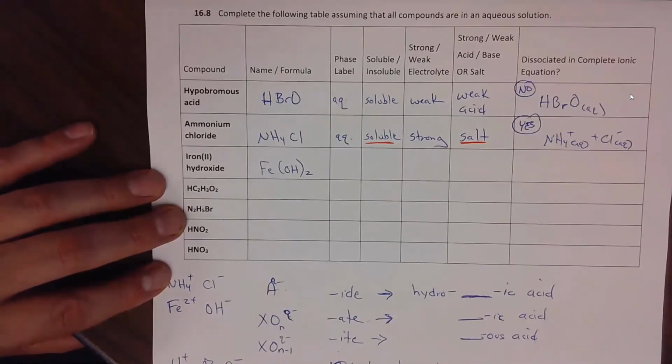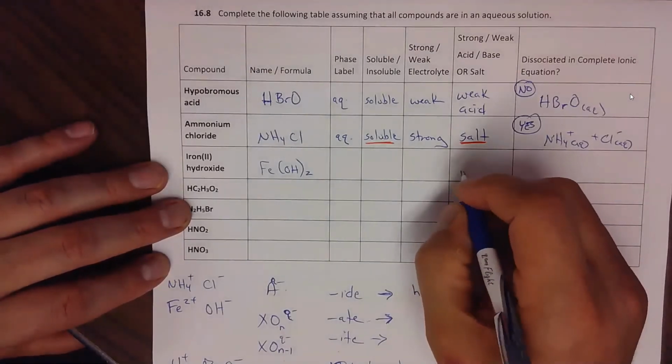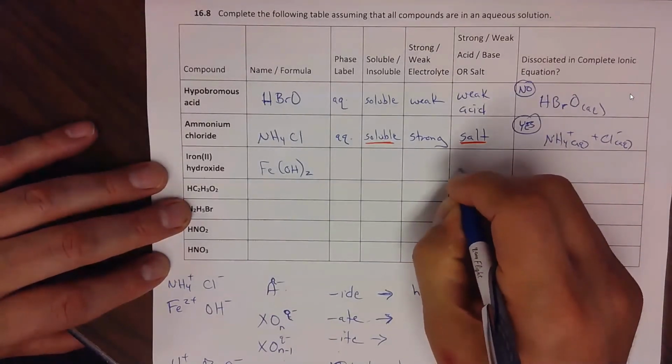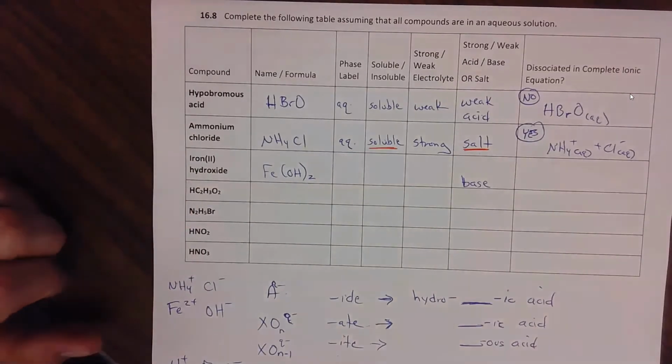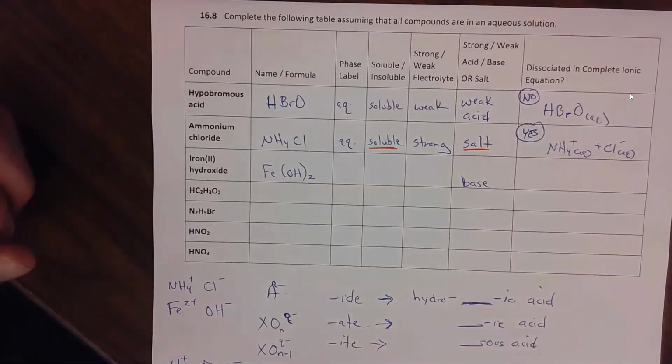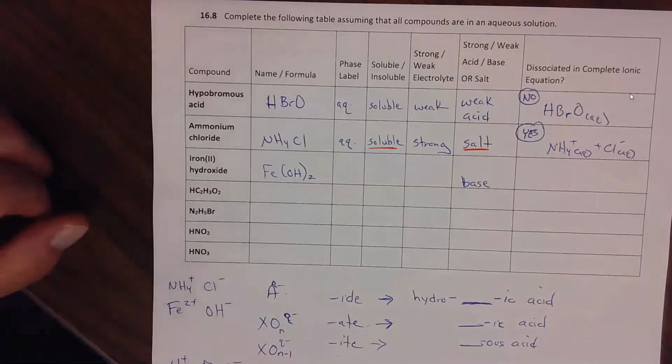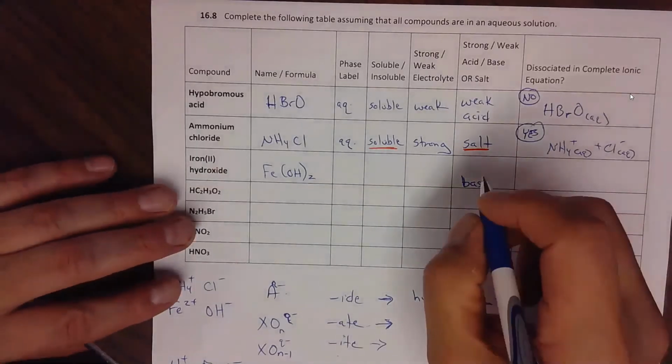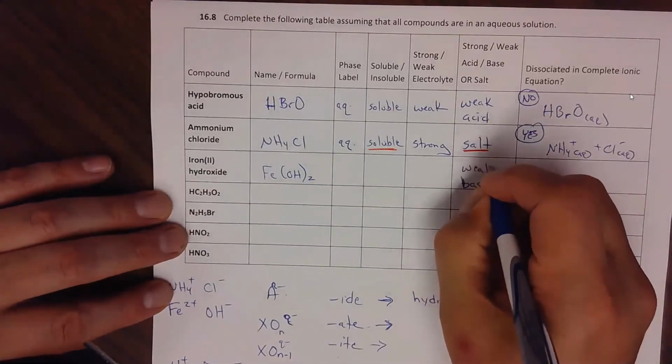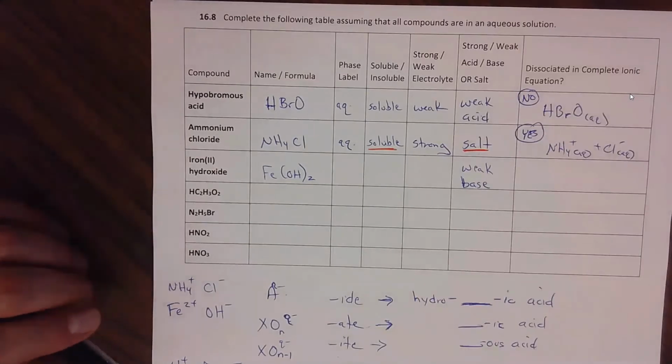I could answer if it's a base. Yeah, you told me it is a base. Is it a weak or a strong base? It's a weak base. Why is it a weak base? Because it's not on the strong base list. Perfect, that's exactly right. So it's a weak base because it's not one of your 6 strong bases.